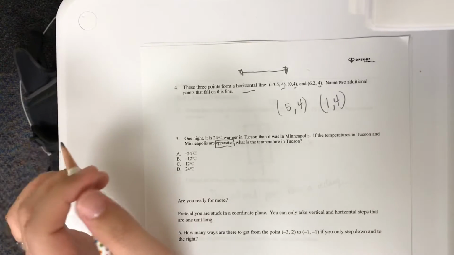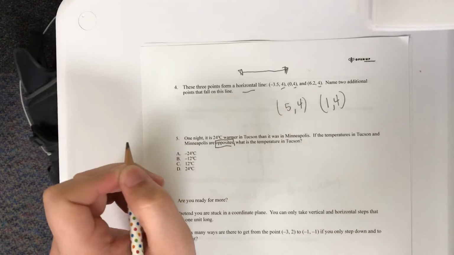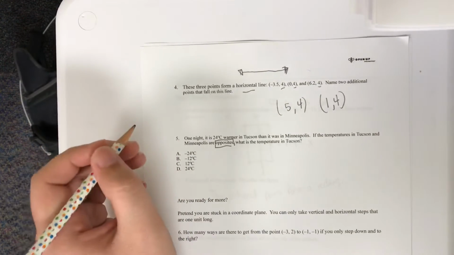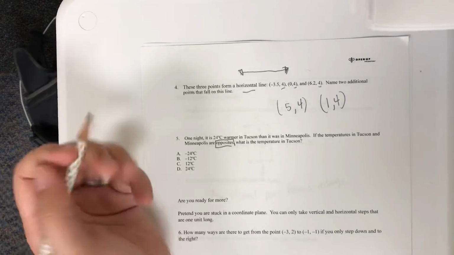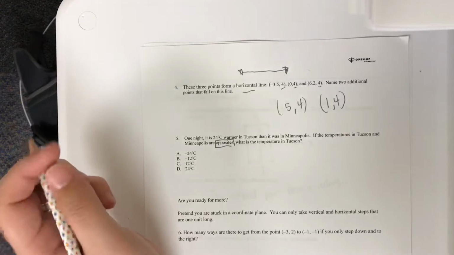What is it doing here? Opposites, right? So remember that opposites are two numbers that are an equal distance away from zero. And so most people might be inclined to say, well, Minneapolis is 24 degrees. It gave me 24 degrees. I'm looking at the keyword opposite. It must be negative 24.